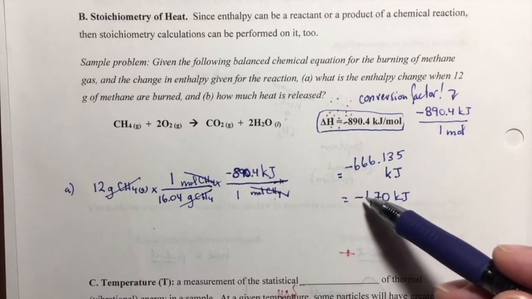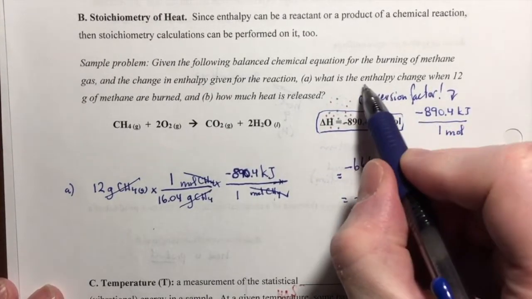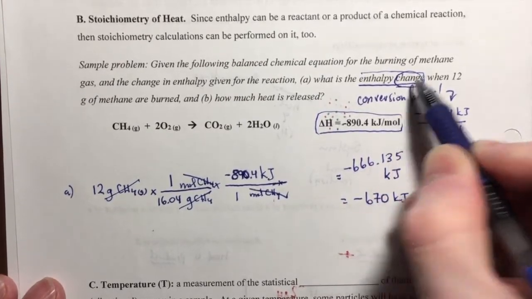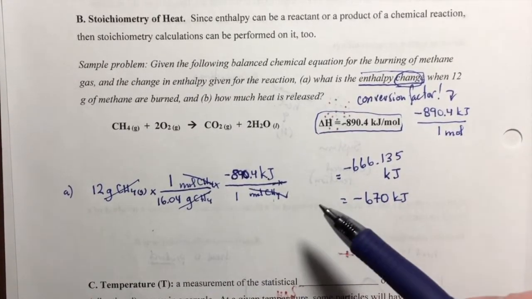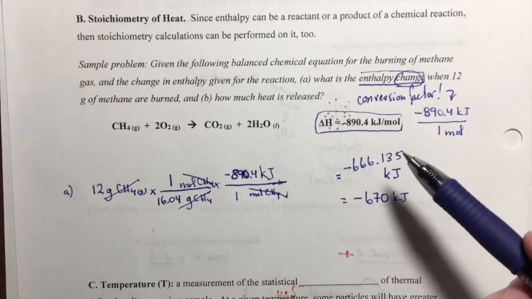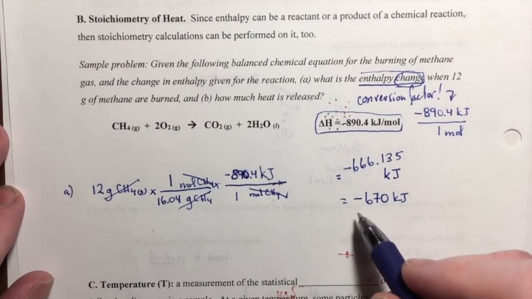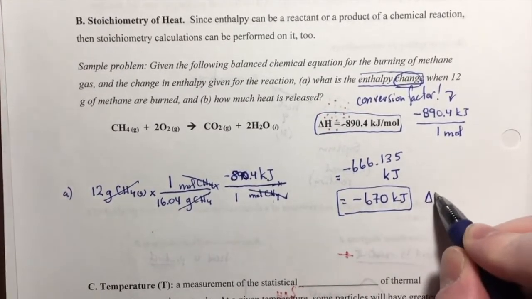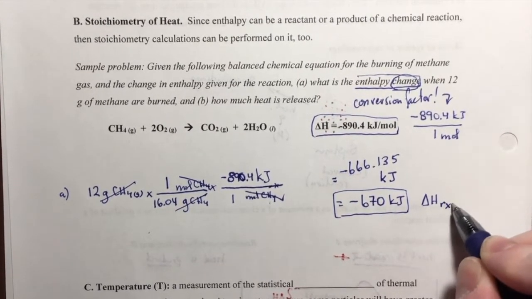It's a negative answer here. Why is the negative answer meaningful? Because it is asking for an enthalpy change. The change. And the enthalpy change for this reaction, because it is exothermic, it is going to give off heat, and therefore the change in enthalpy for the reaction should be a negative value, because this reaction system is losing energy. So there is my delta H for the reaction. And the way we abbreviate reaction is RXN.